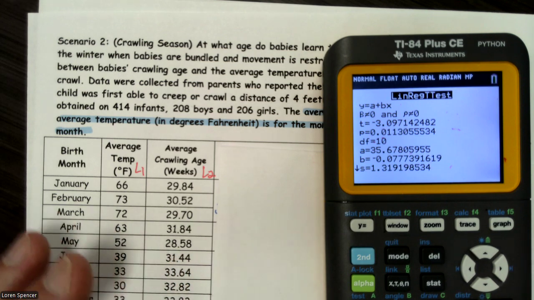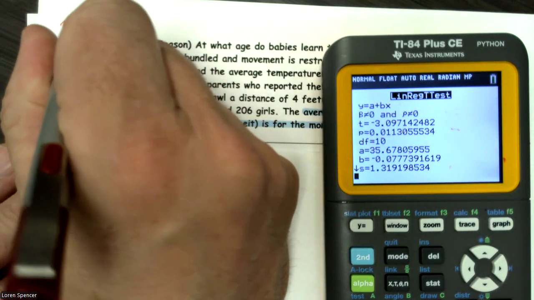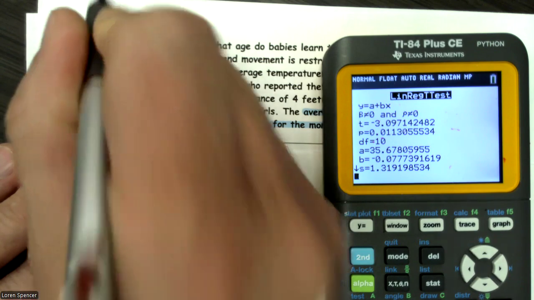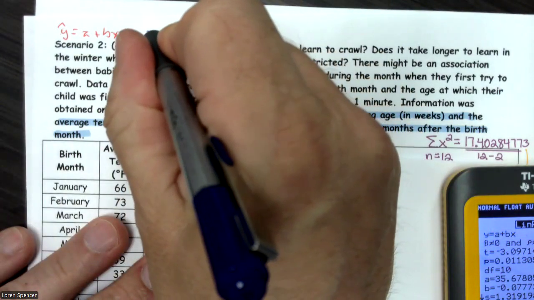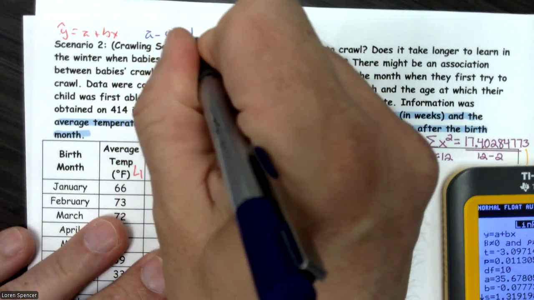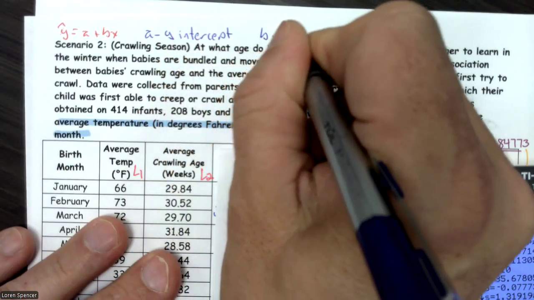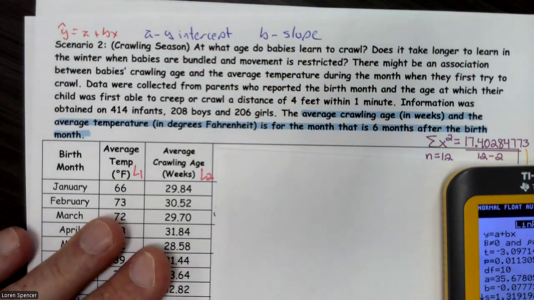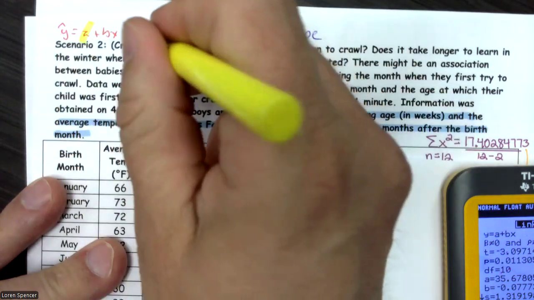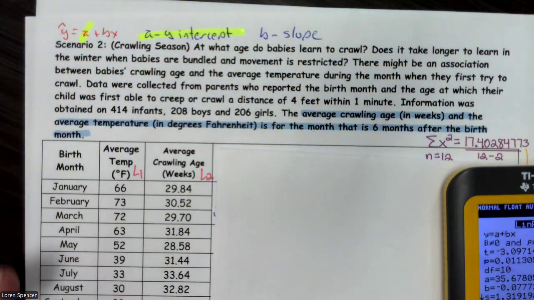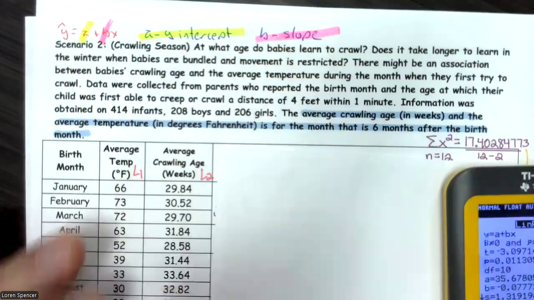So I want to back up real quickly because our regression equation is written as y hat equals a plus bx. And a is our y-intercept. And b is our slope. So let's make sure we pay attention to that. A, y-intercept. B, that's our slope. All right.